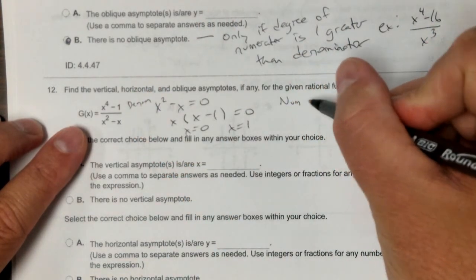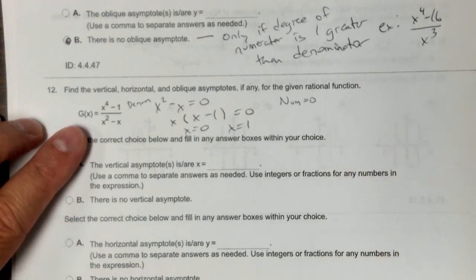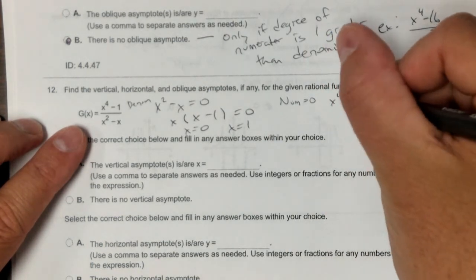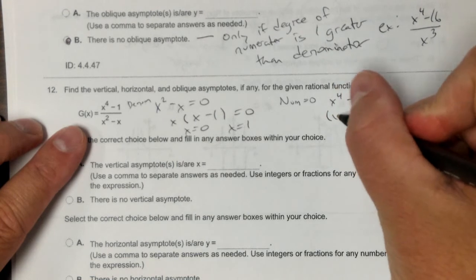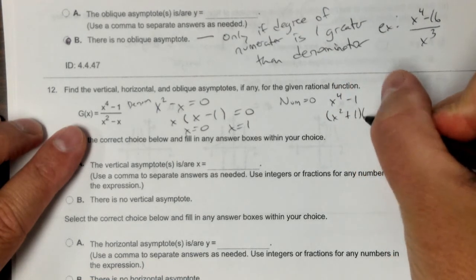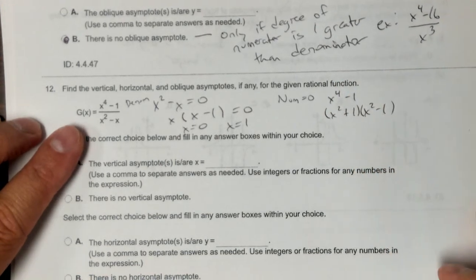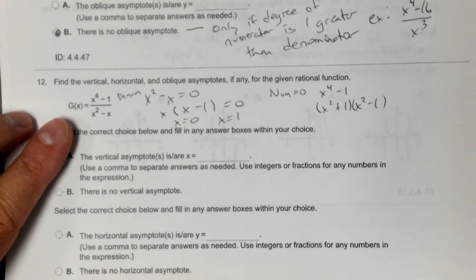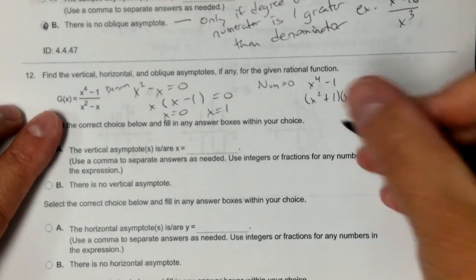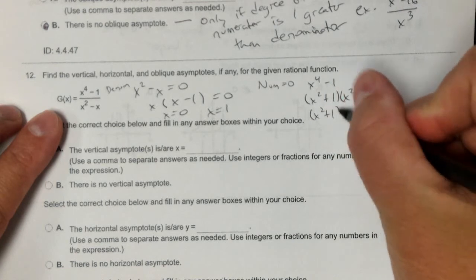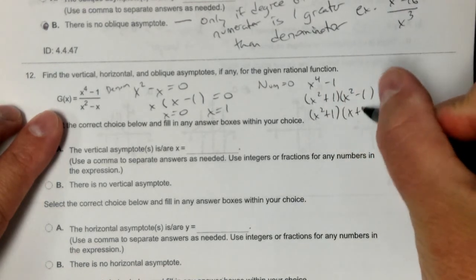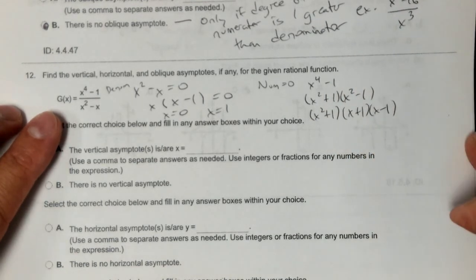If we set our numerator equal to 0, you'd have x to the fourth minus 1, which is really x squared plus 1 times x squared minus 1. And then factoring that, you get x plus 1, x minus 1.